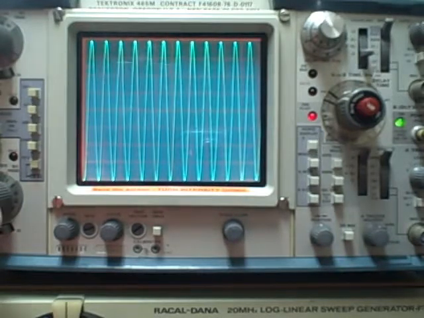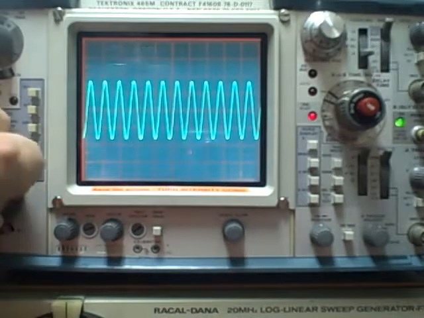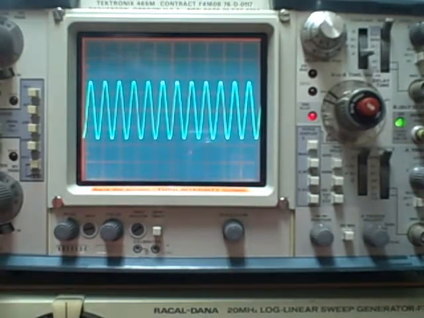Okay, we're going to raise our range to 0.5 volts per division. Two divisions would be 1,000 millivolts, sorry, we're putting 800 in right now.